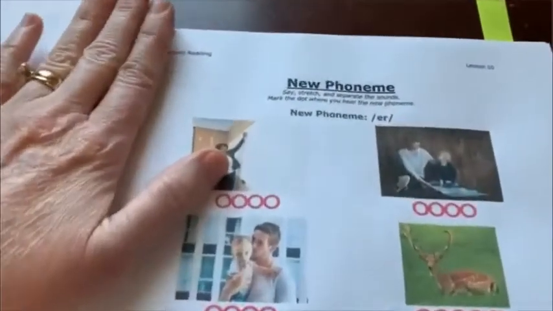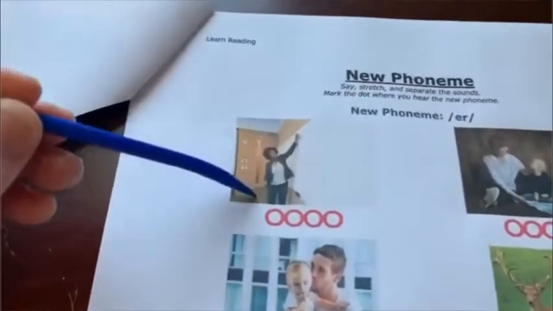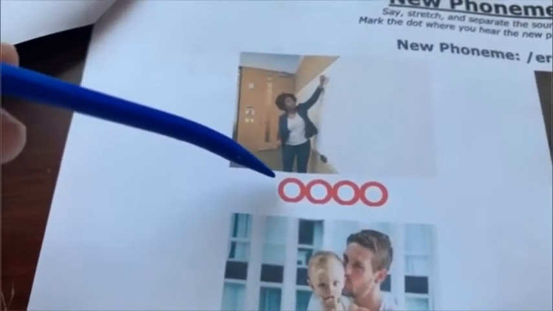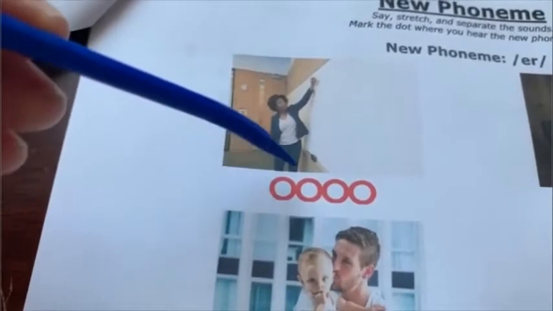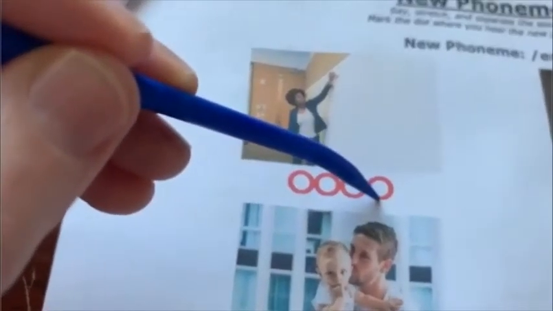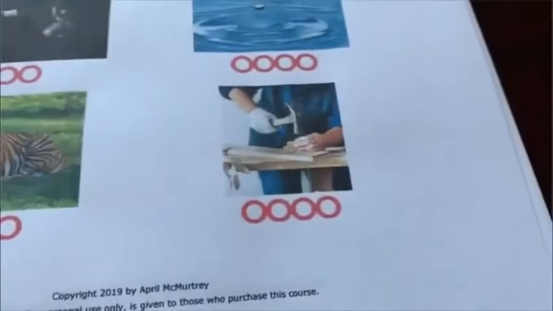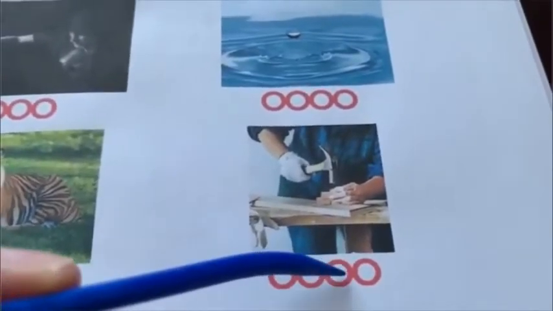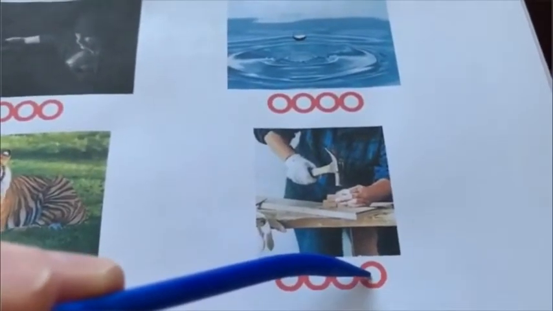This is the new phoneme page. Now they are listening for the sound "er," and then they are marking the bubble that has that phoneme in it. So for teacher, they would break up the sounds, t, e, ch, er, and then they would mark the bubble that has the er sound in it. We would do that for this whole page. So, hammer, er.